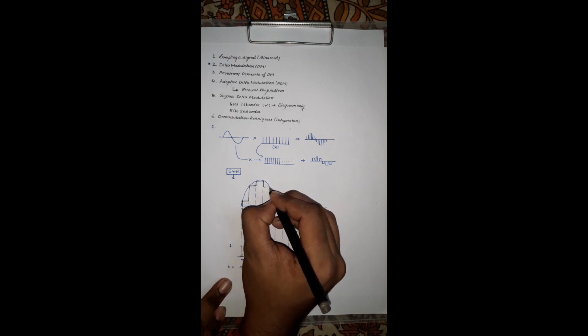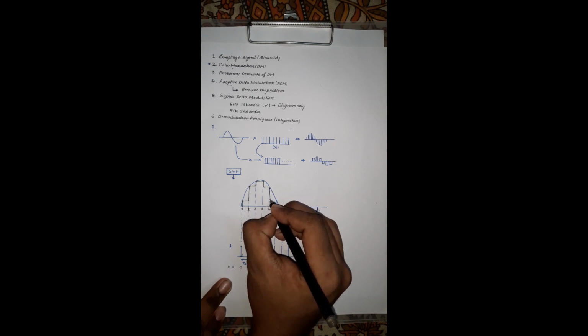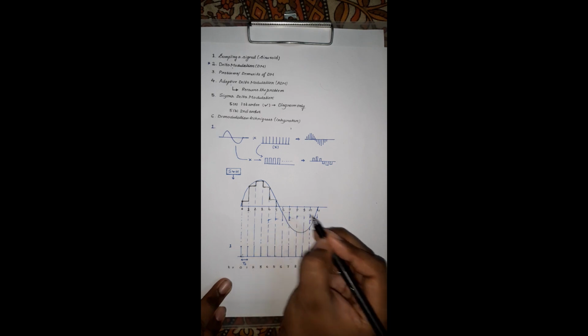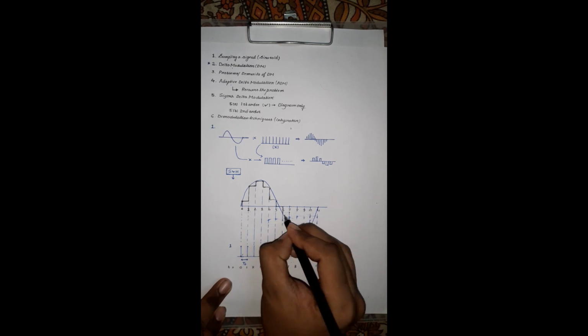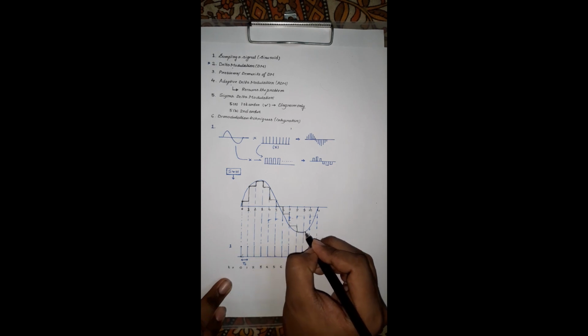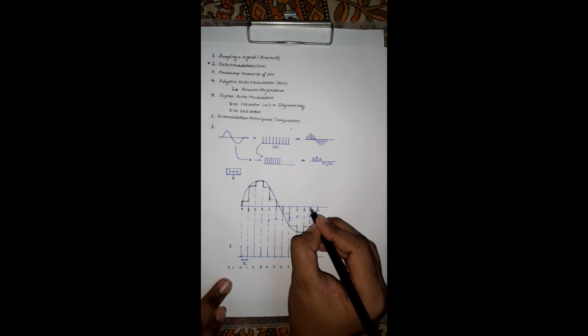In this way the signal will be discretized, or you may also call it the signal has been sampled.